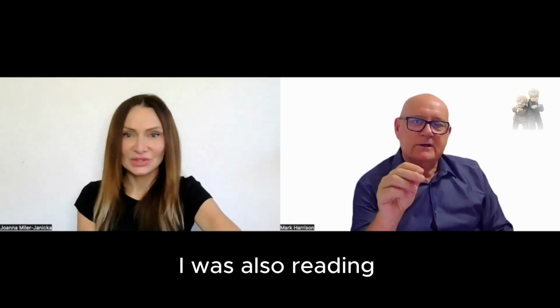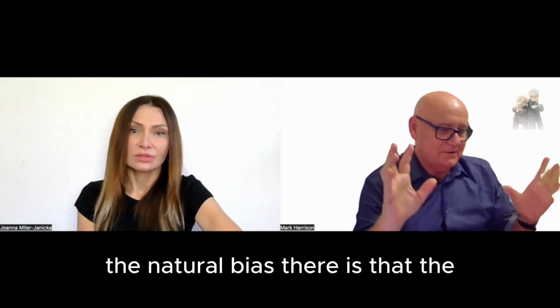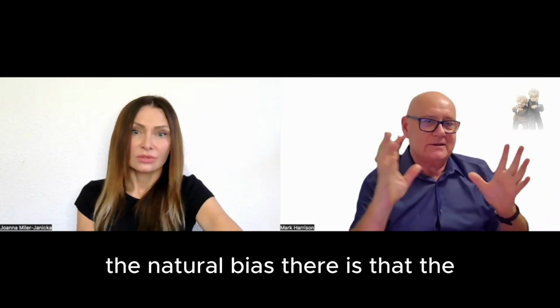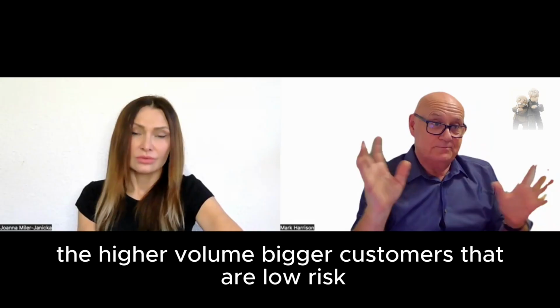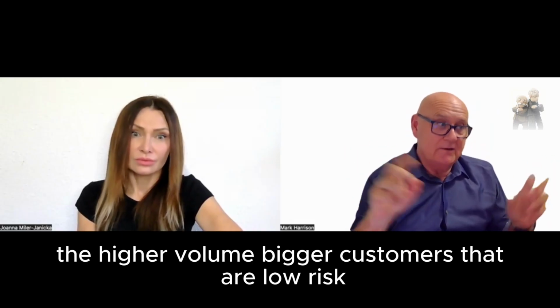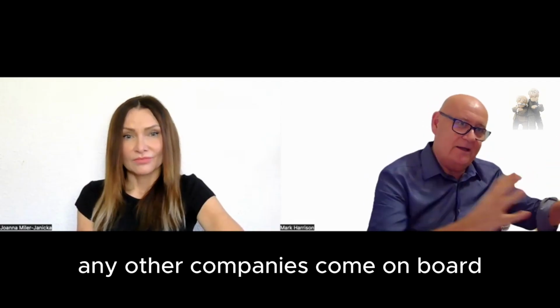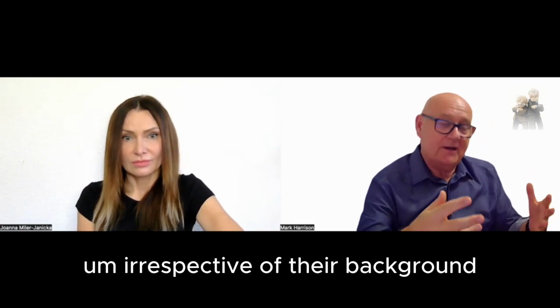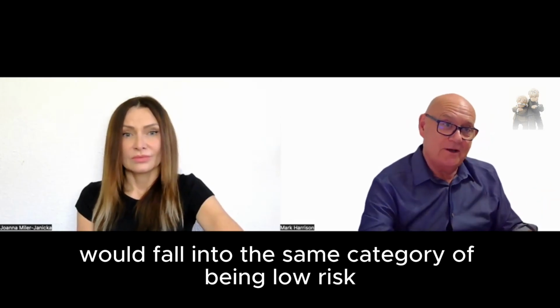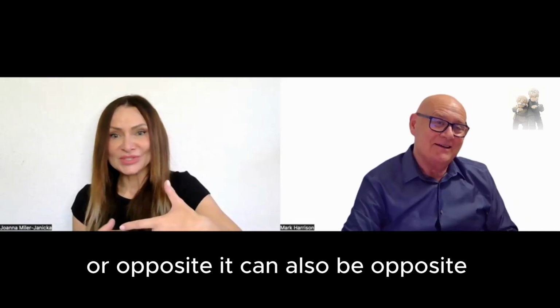I was also reading that from the point of view of credit limits, the natural bias there is that the AI would look at all the higher volume, bigger customers that are low risk, shall we say, and then make the assumption that any other companies that come on board, irrespective of their background, would fall into the same category of being low risk. Right, exactly. Or the opposite. It can also be the opposite.